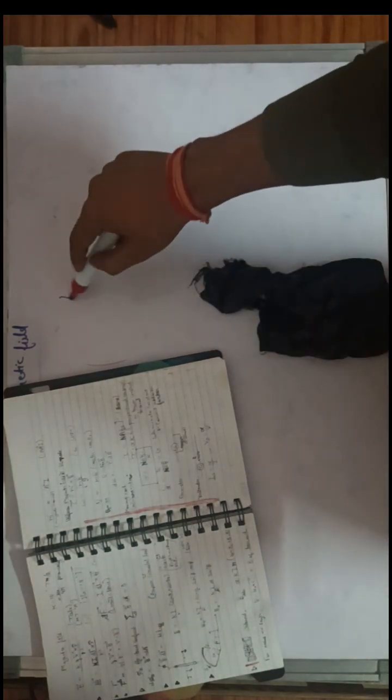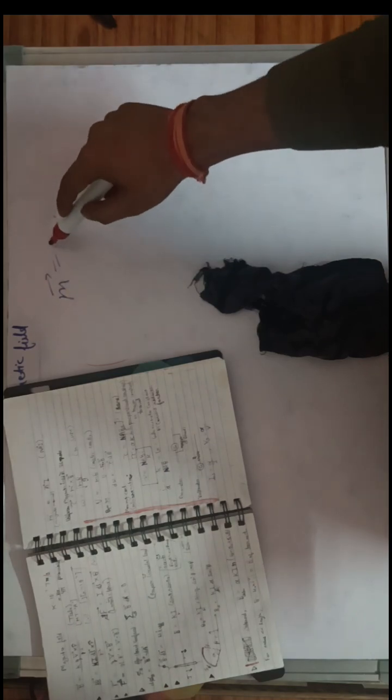And the magnetic moment is given by the formula: magnetic moment is equal to A into I, and its direction is in the direction of the area vector. Let's say there is a current flowing in a loop, let's say this is a circle, and current is flowing like this, I, in this area A. So we will use the right hand rule.